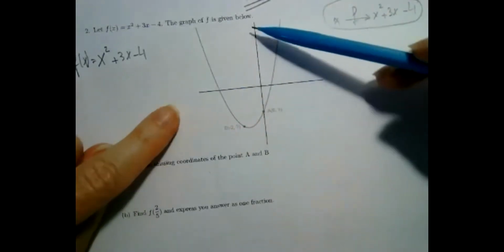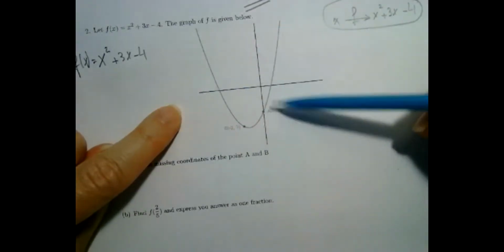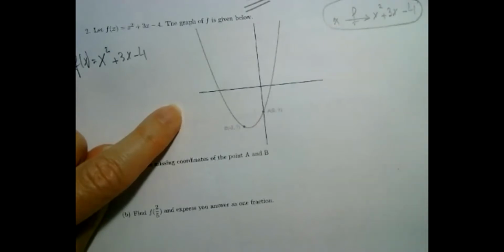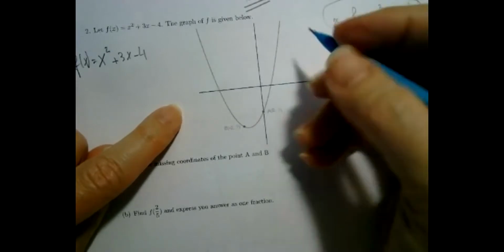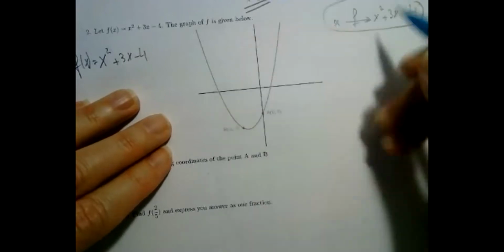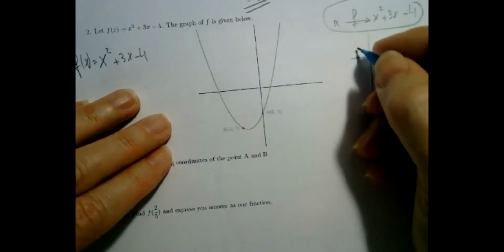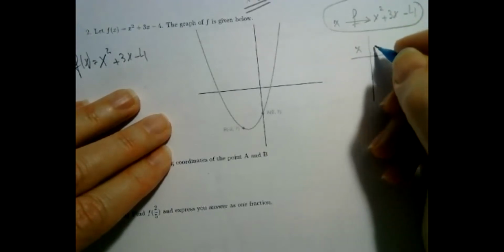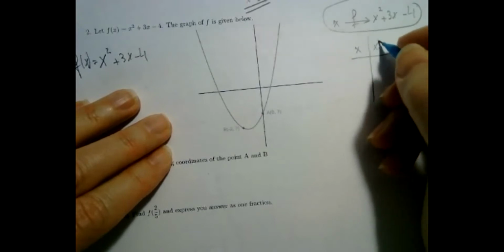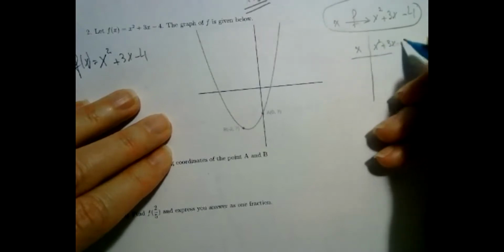The graph of f is given. I am giving you the graph of f. It means, how do we graph the function? When I get this parabola, how does the graph come up? You know that your calculator does it, but what does your calculator do? What your calculator does is basically make a table.